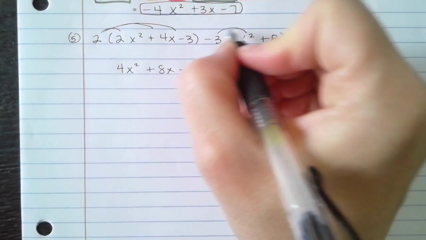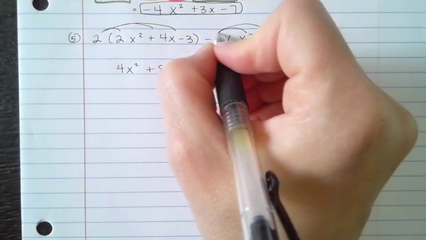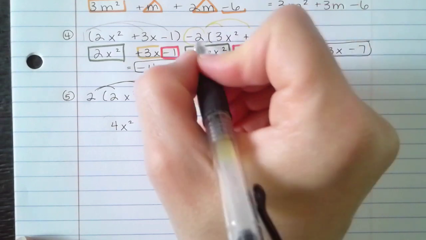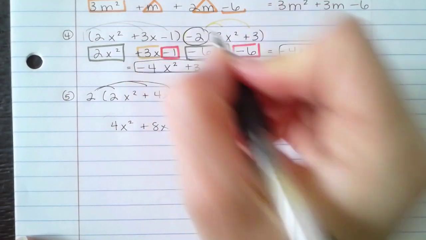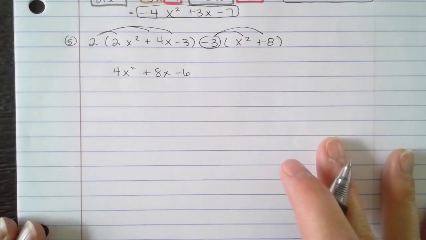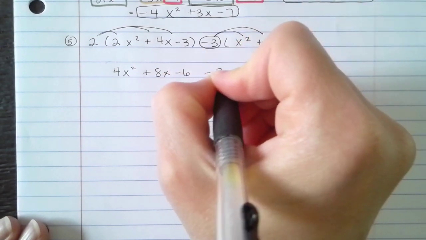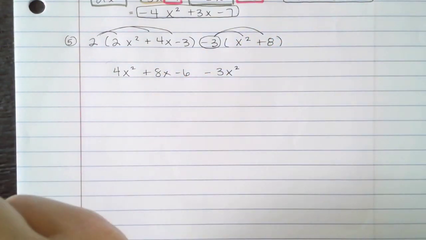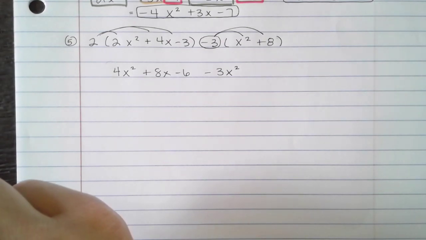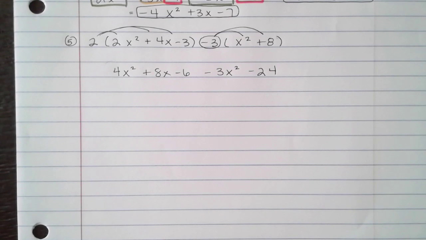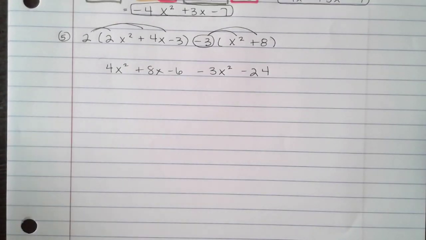And then we're going to distribute that -3. Distribute the whole thing, please. Just like how we wanted to do up here, make sure to distribute the whole -2. So we're going to distribute the whole -3. -3 times x squared is -3x squared. -3 times 8 is -24. And at this point, we're just finding some like terms.